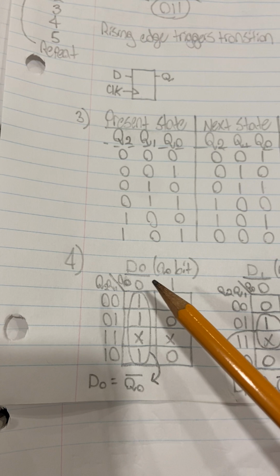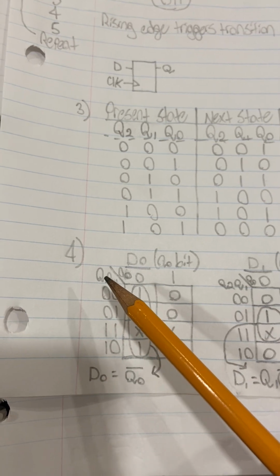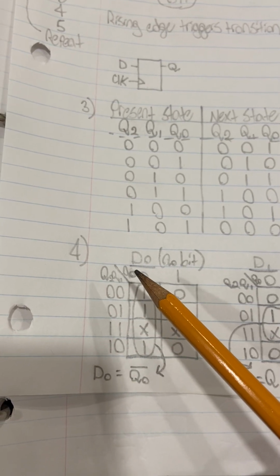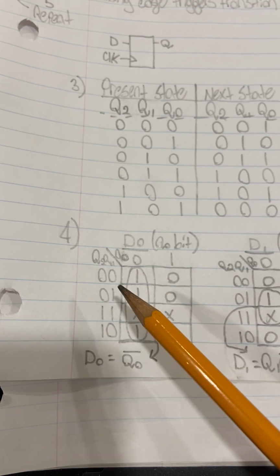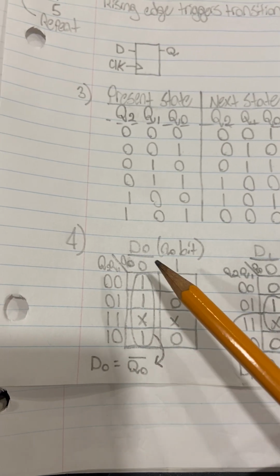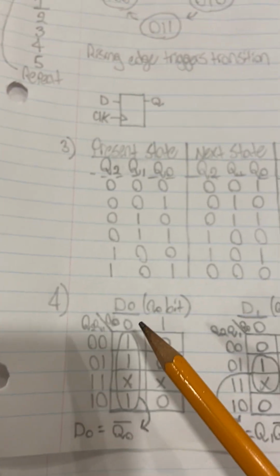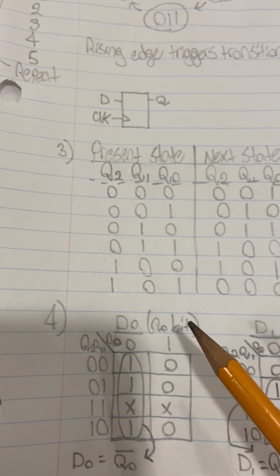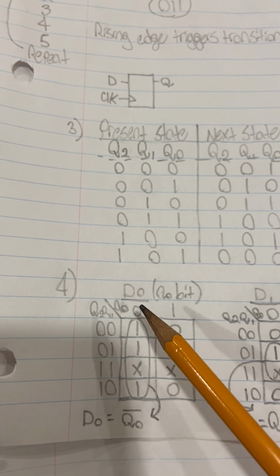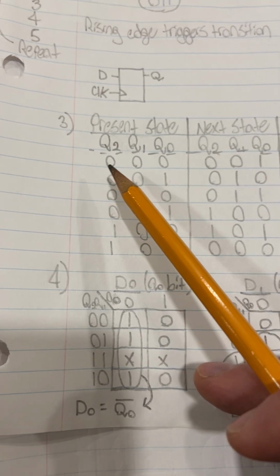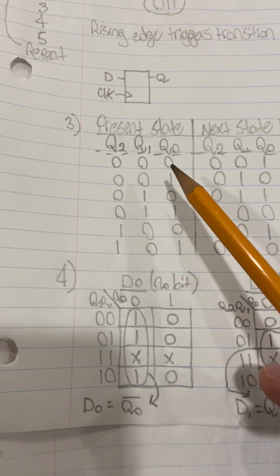Then what we're going to do is we're going to have the Q2 and Q1 written up here and Q0 over here. So these numbers here on the outside of the K map correlate to the present state. So 0, 0, 0 here correlates to the present state 0, 0, 0.